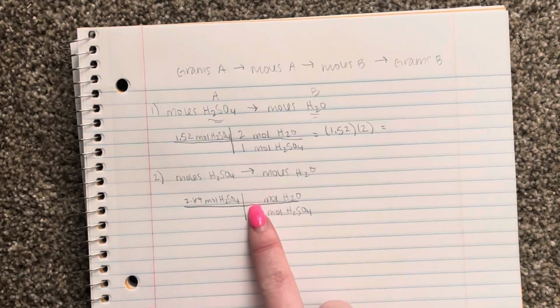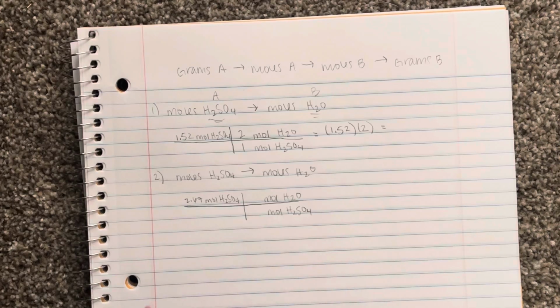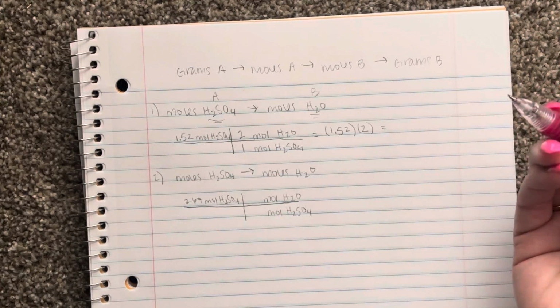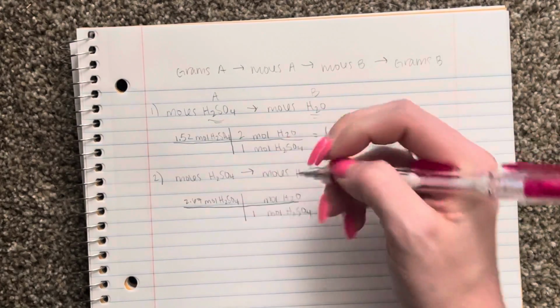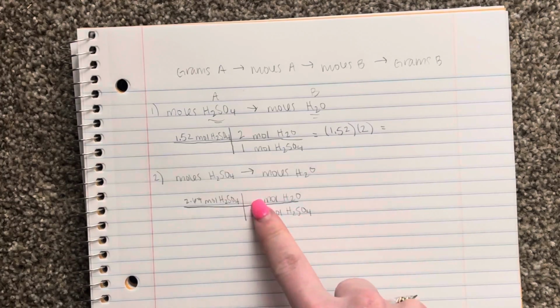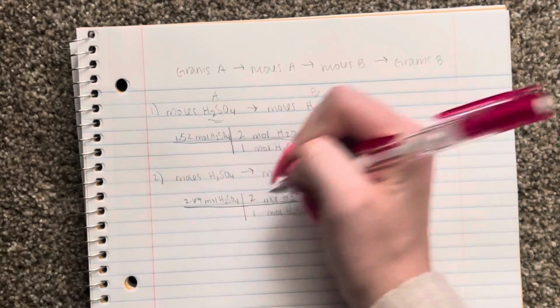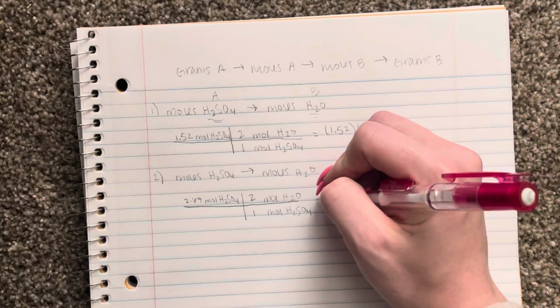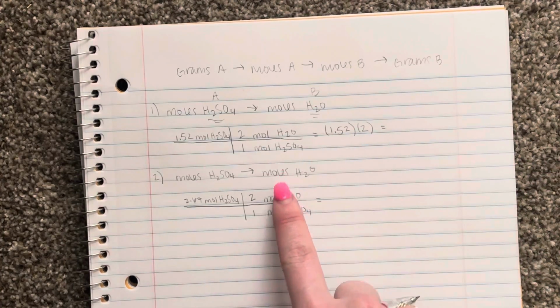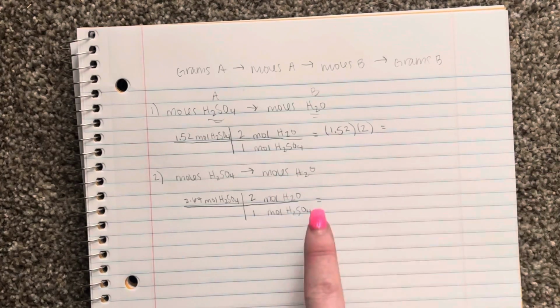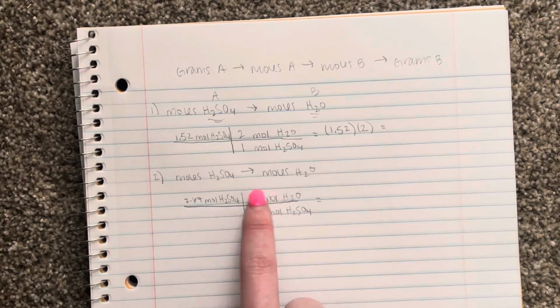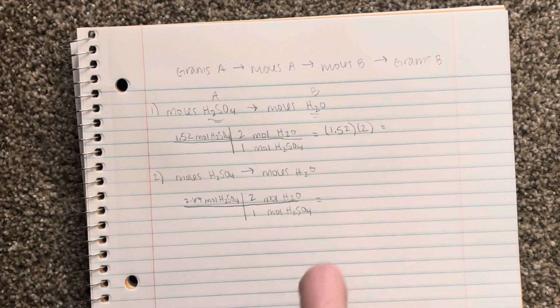And then I will use the same mole ratio because I'm using the same balanced chemical equation. So for every 1 mole of H2SO4, I can form 2 moles of water. And since my unit on top matches what I'm looking for, I know I can go ahead and solve. So I would multiply these 2 numbers in my calculator to get my final answer.